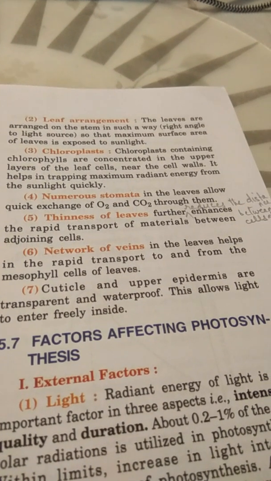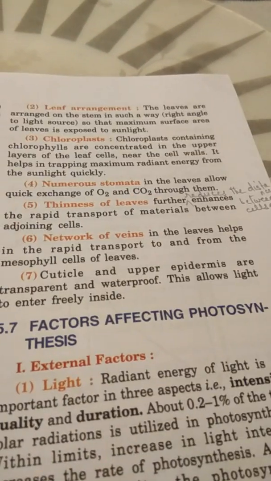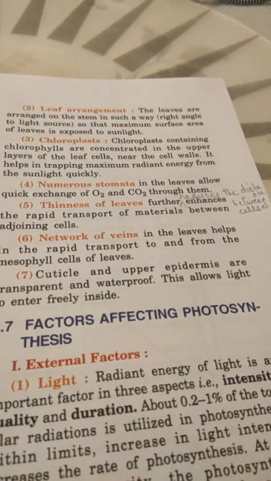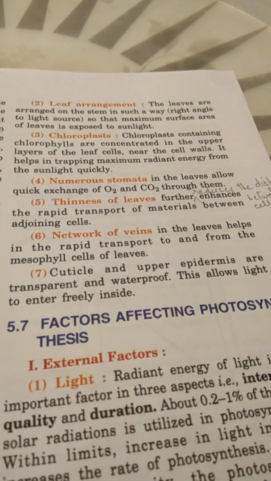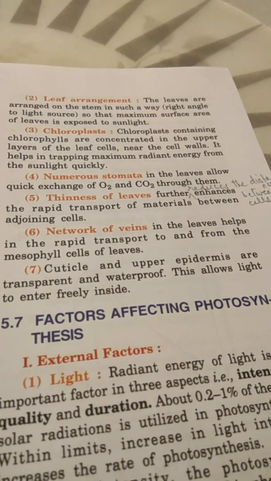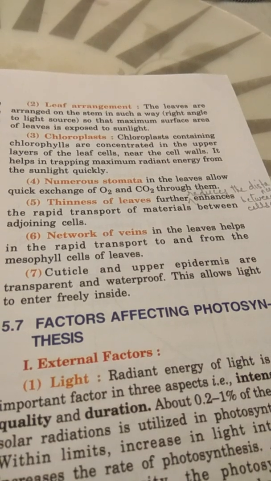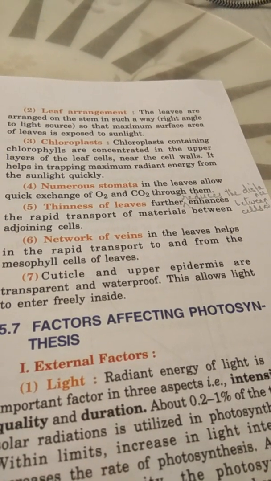Thinness of leaves. This will reduce the distance between the cells and will thus speed up the rapid transport, that is, quick transport of materials between the adjoining cells. Network of veins. The arrangement of veins in the leaves is called venation.